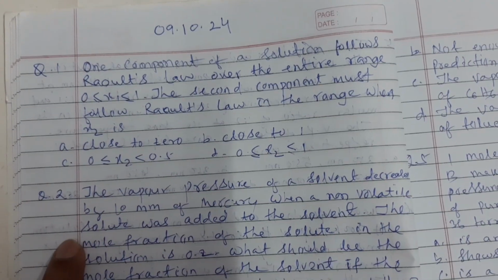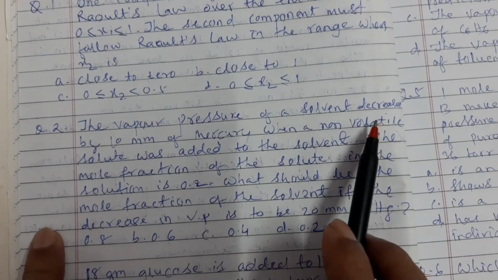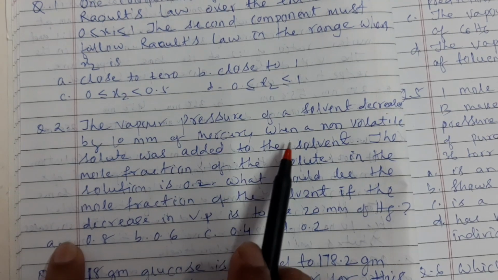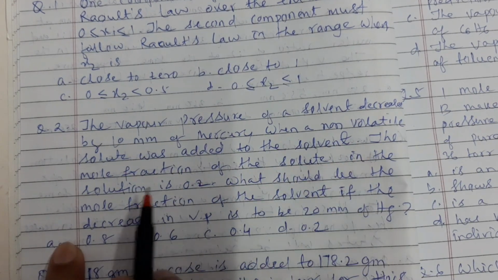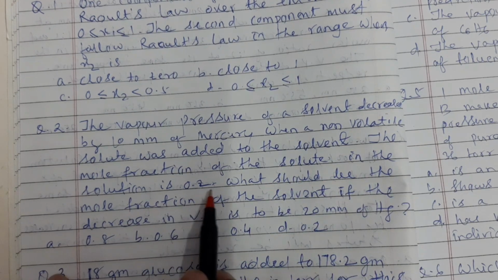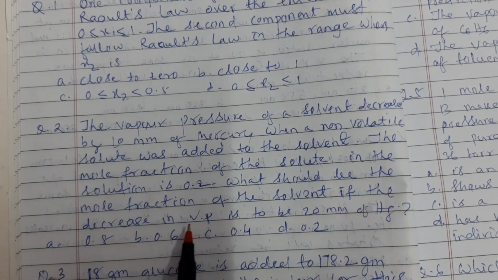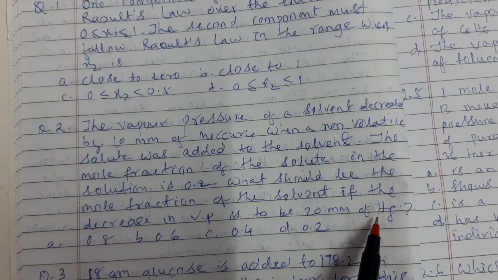Next, the vapor pressure of a solvent decreases by 10 mm of mercury when a non-volatile solute is added to the solvent. The mole fraction of the solute in the solution is 0.2. What should be the mole fraction of the solvent if the decrease in vapor pressure is to be 20 mm of mercury?